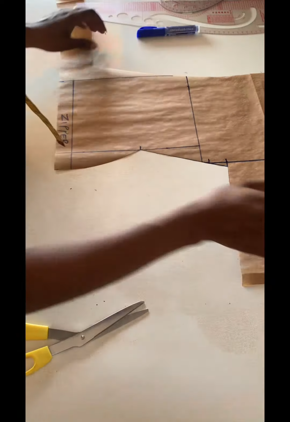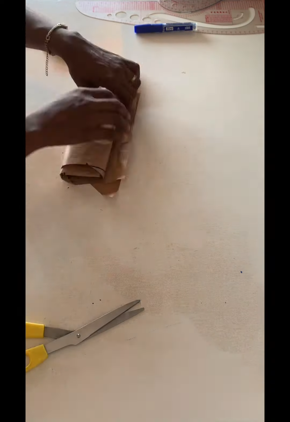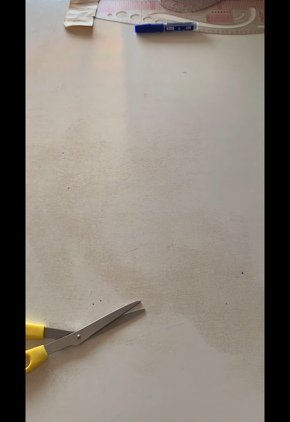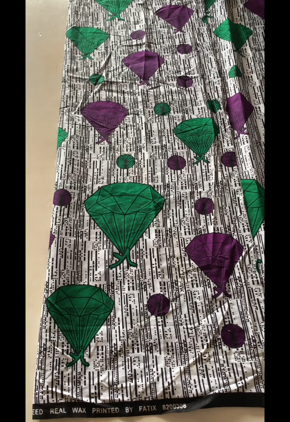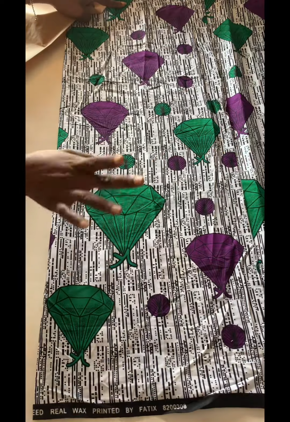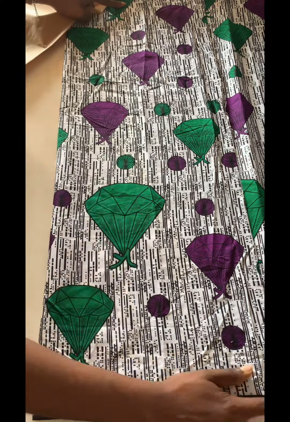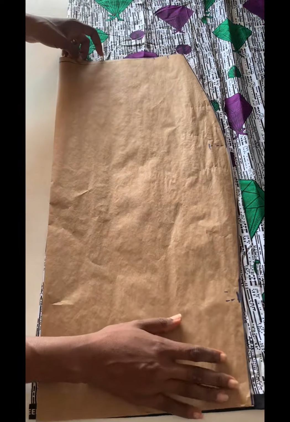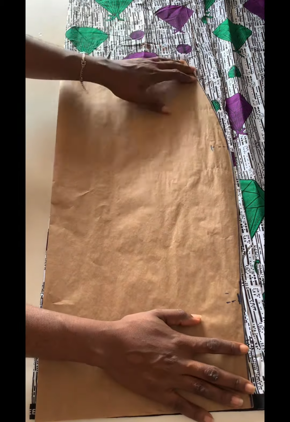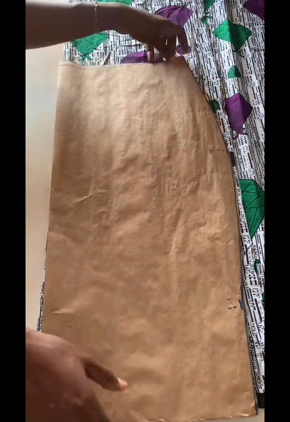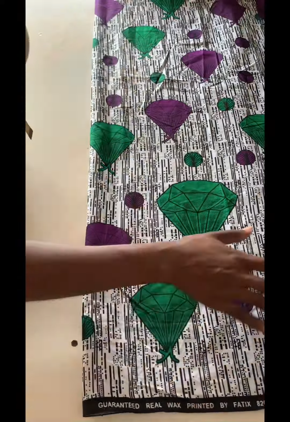So we have our back pattern. Keep them very safe. I think the next thing we want to do now is to cut our fabric. So now we have this beautiful fabric to use. Guys, pay attention to your pattern while cutting. The next thing we want to do now is to place our skirt pattern on it, and we are going to cut.